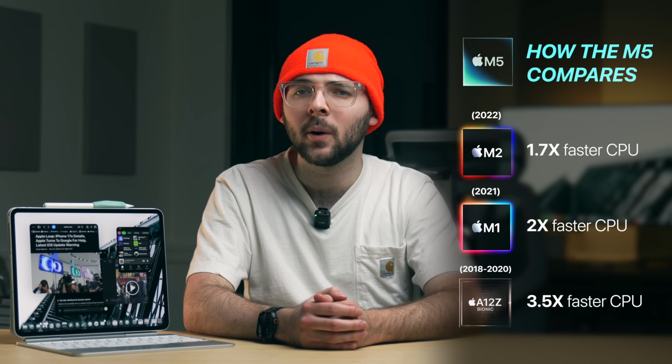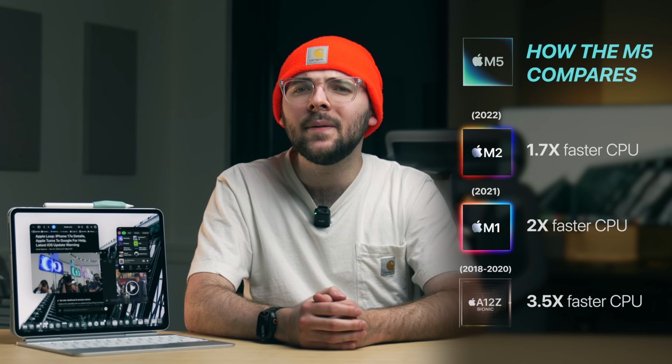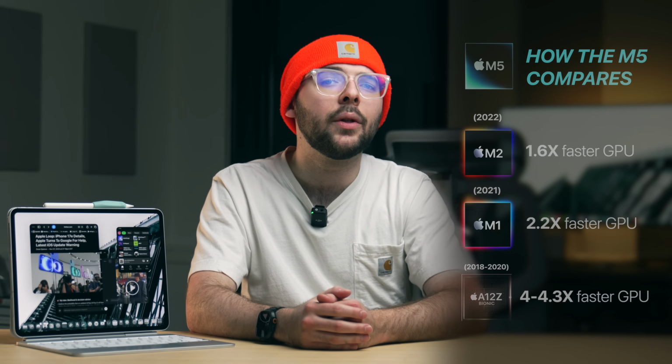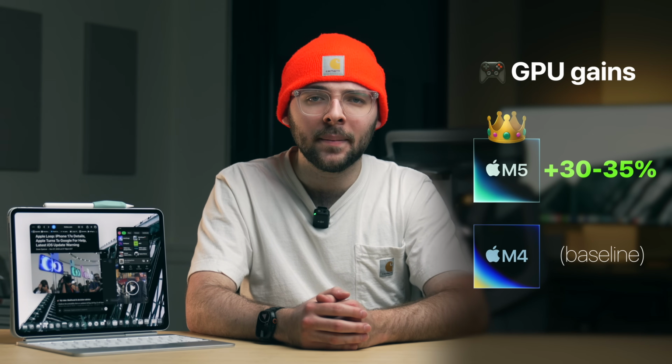So if you're thinking about upgrading from a 2018 or 2020 iPad Pro model with A12X or A12Z, that might be the move this year. And if you're someone who can truly take advantage of the M5 performance boosts up from M1, M2, and even M4 with that 30 to 35% GPU bump specifically, I can give you the green light to upgrade as well.